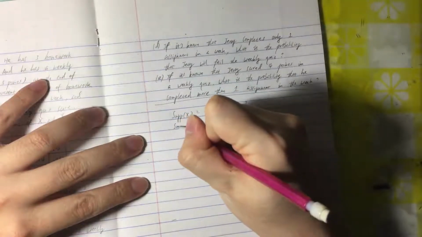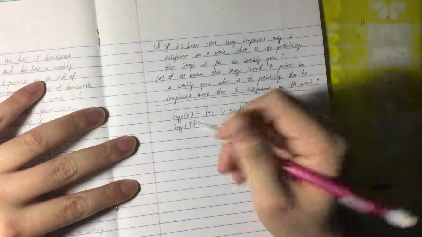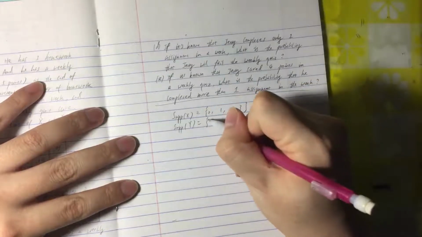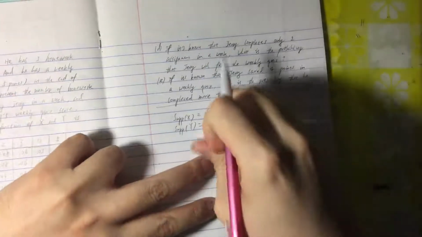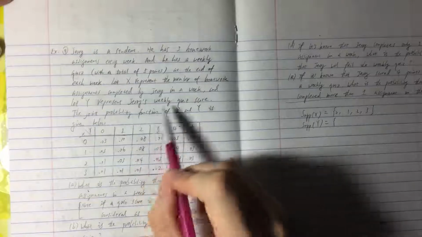Next, what's the support of Y? Support of Y is the set of all possible values that Y could be. Y represents Jerry's quiz score.